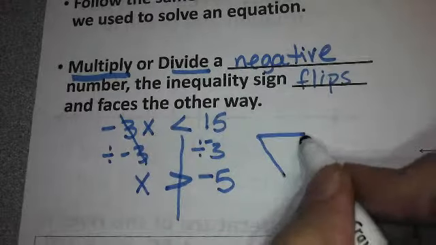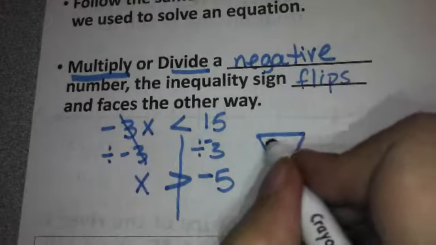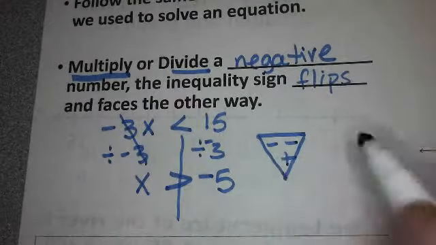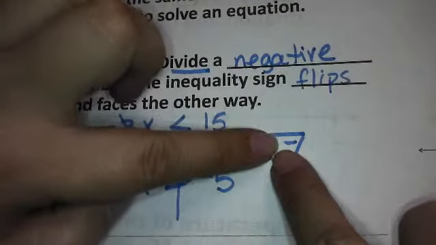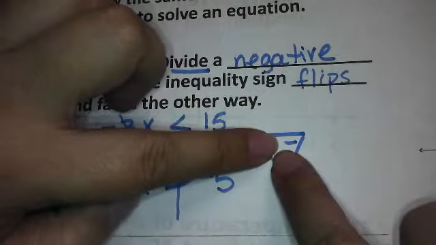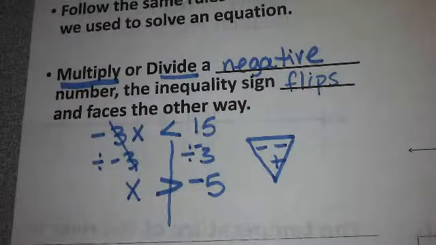Remember, when you multiply or divide integers, you're going to use your triangle. A positive divided by a negative is going to give you a negative. You always want to check to make sure that your work is correct. So, x is greater than -5. Pick a number that is greater than -5 and plug it in and solve it to see if it's correct.